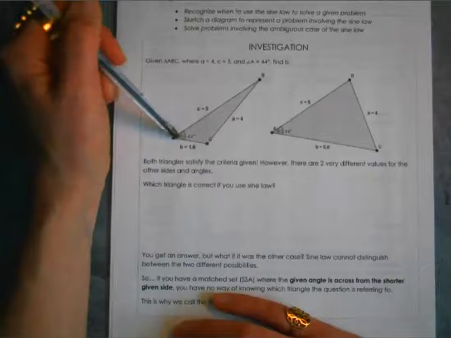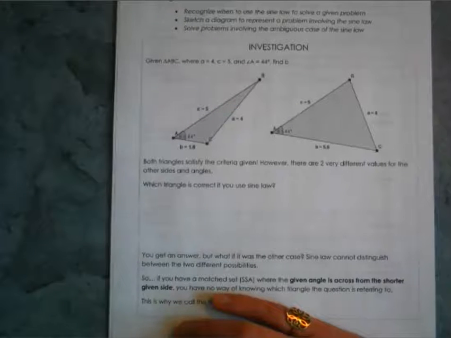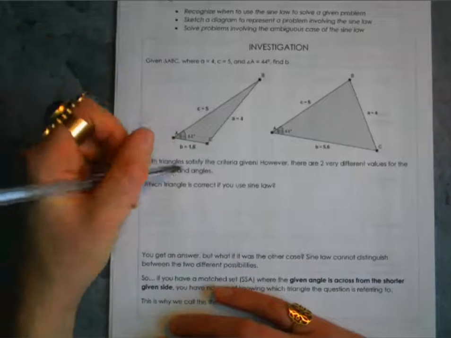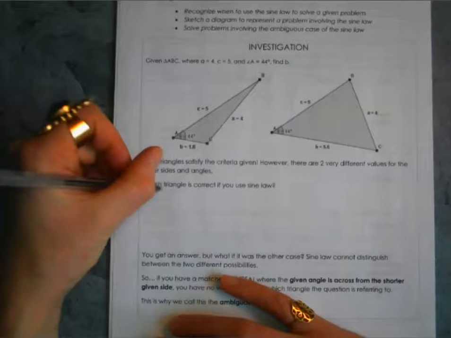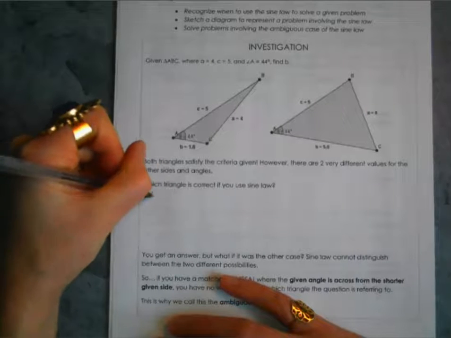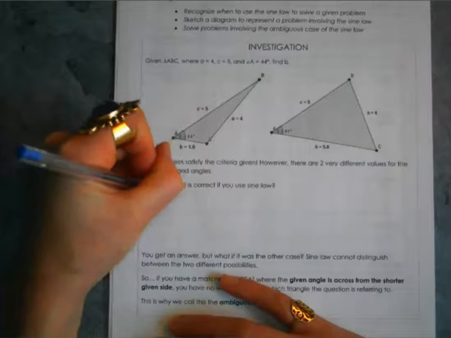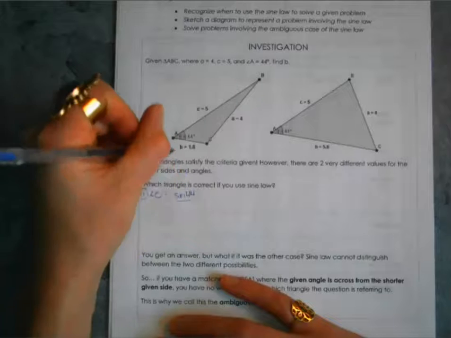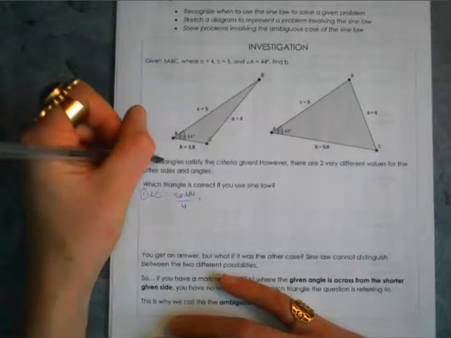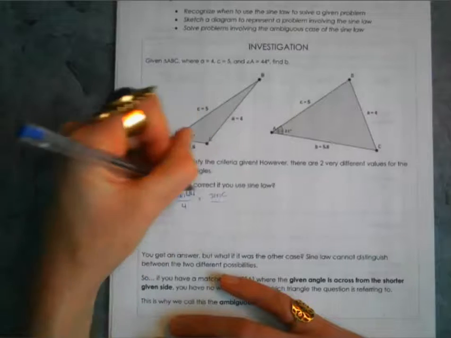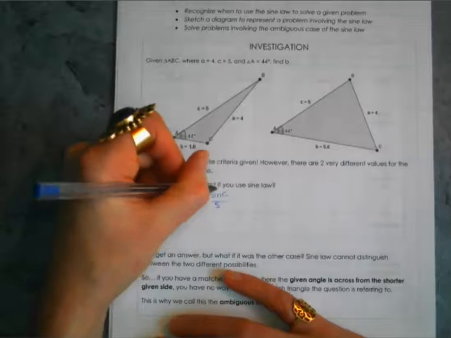And then, of course, we know that all angles in a triangle sum to 180, so then we can solve for angle B, right? And then if we know angle B, then we can solve for side b. So let's have a look here. First of all, we're going to solve for angle B by first solving for angle C. We're going to find angle C by saying sine A, which is sine 44, divided by side a, which is 4, is equal to sine C, which is what we're looking for, divided by side c, which is 5.